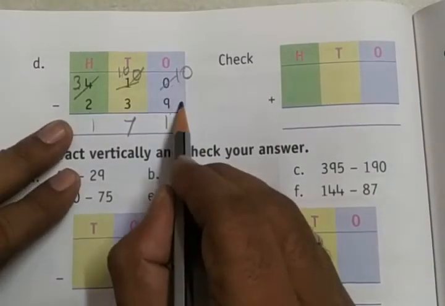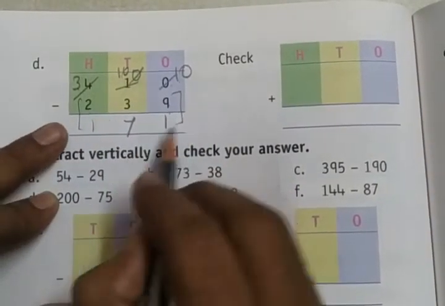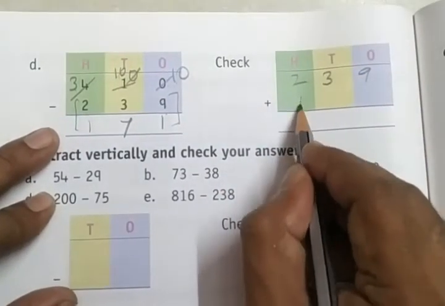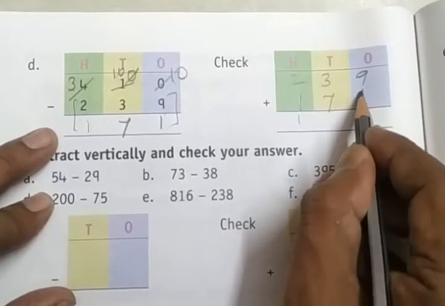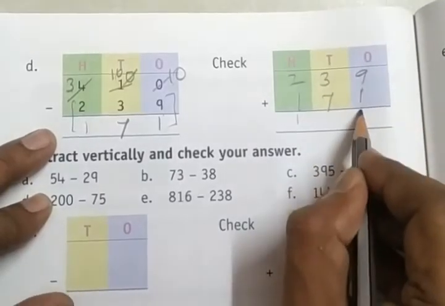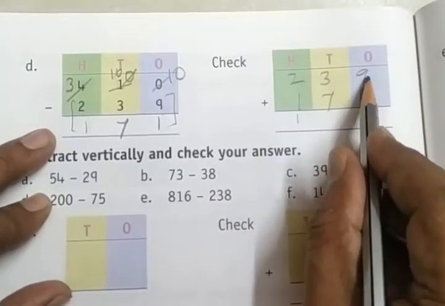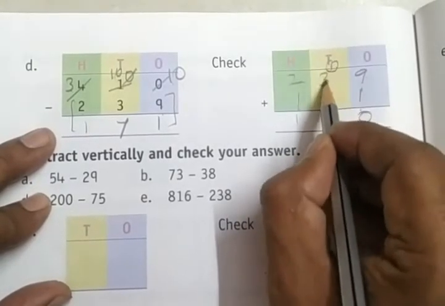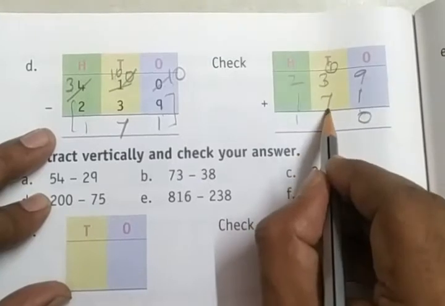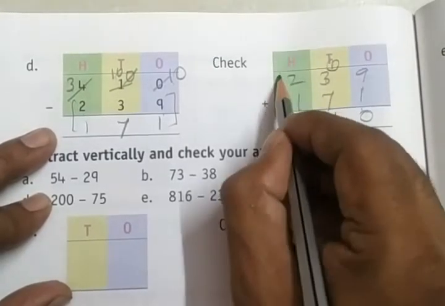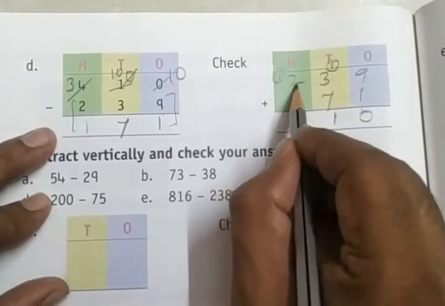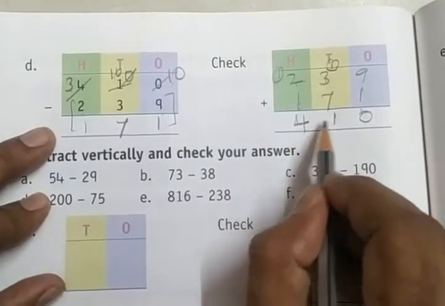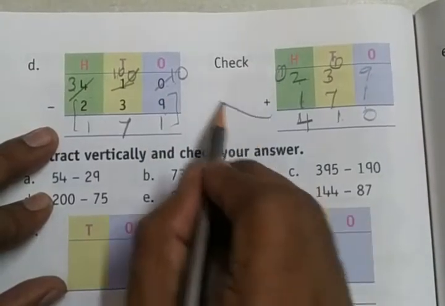So this and this, 239 plus 171. So you have to add these two things. Here 9 plus 1 is 10. 0. You have to carry 1. 1 plus 3 is 4. 4 plus 7 is 11. You have to carry 1. 1 plus 2 is 3. 3 plus 1 is 4. Okay. 410. This we got it here.